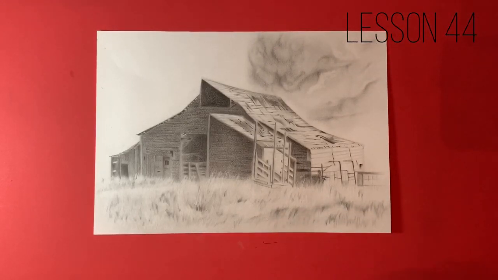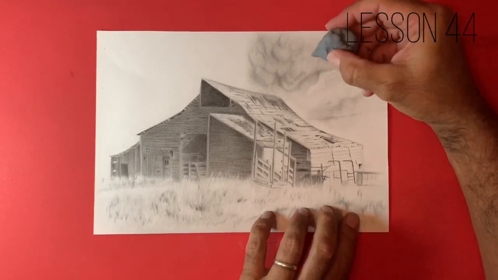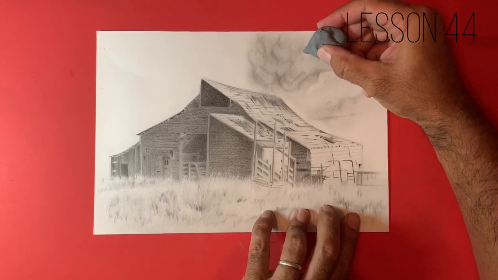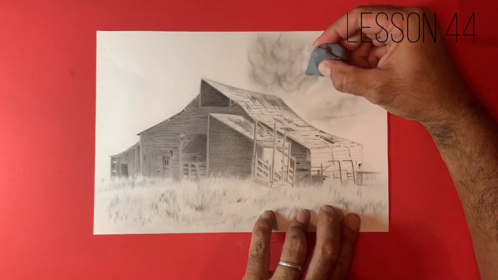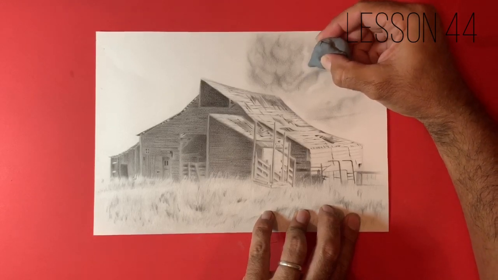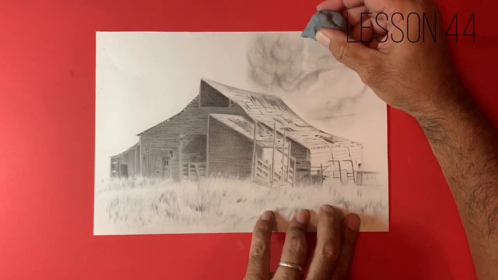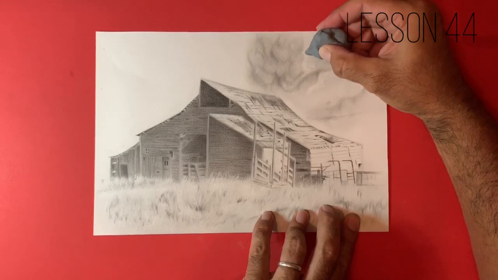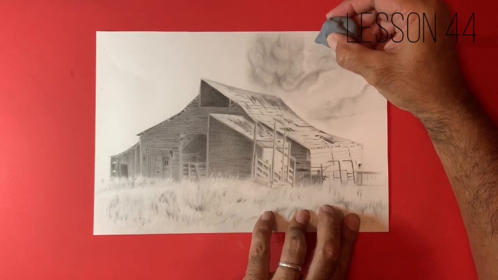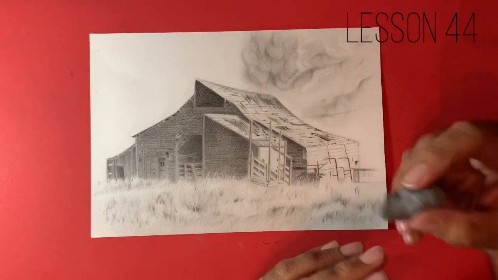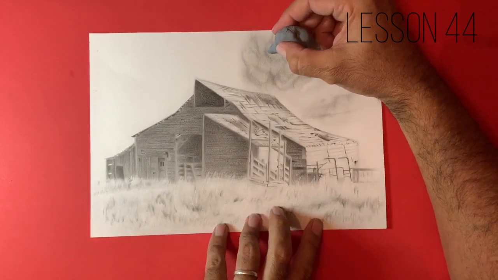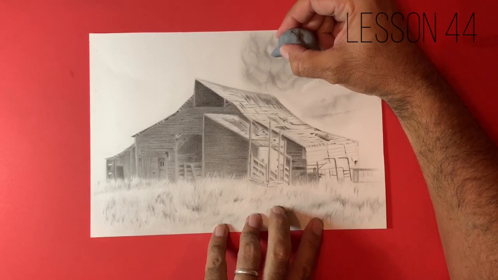Okay, so that's starting now to develop. I'm enjoying this process, and I think this is one of my favourite processes, adding these light areas to our clouds. It somehow just brings them to life, but it's not anything that you really have to concentrate on.